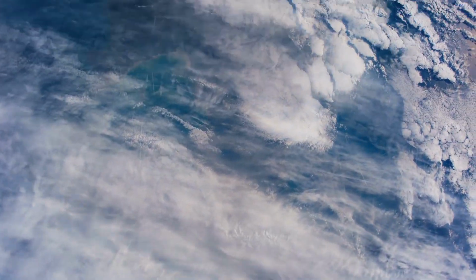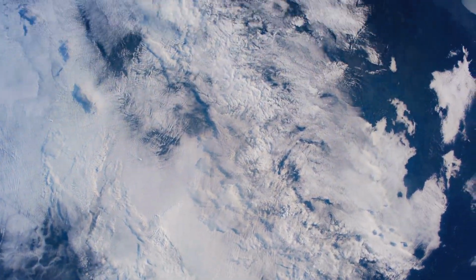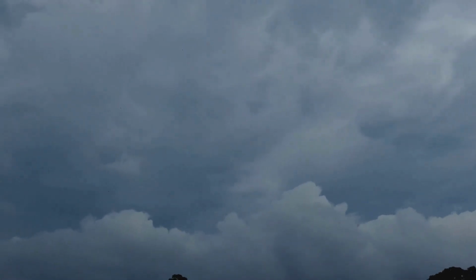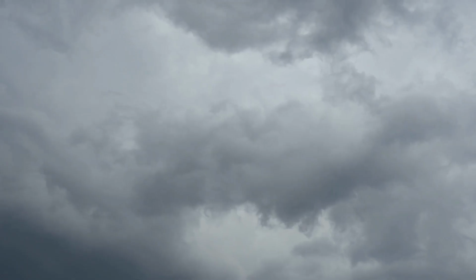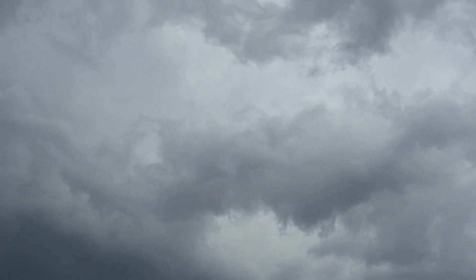The layer we experience daily is called the troposphere. This is where weather, as we know it, unfolds. Clouds form here, rain falls, and winds howl. The troposphere is a dynamic and ever-changing part of our world.